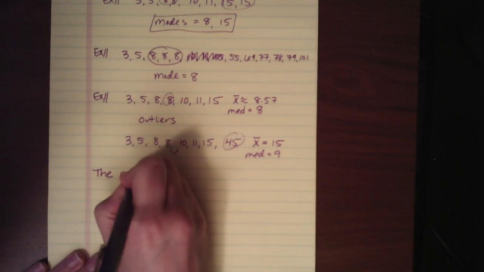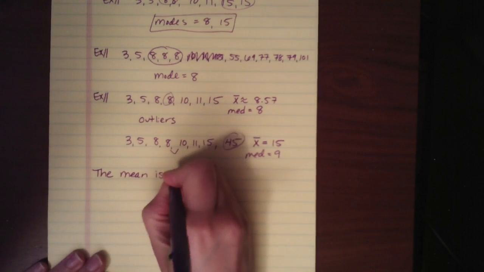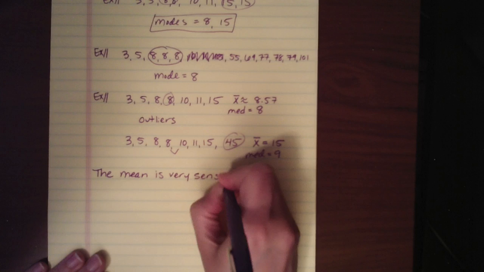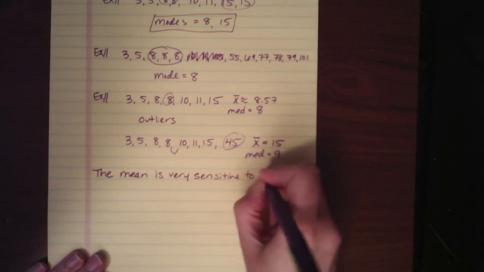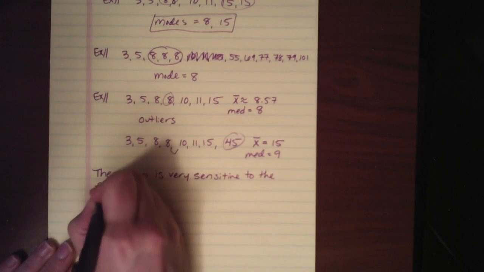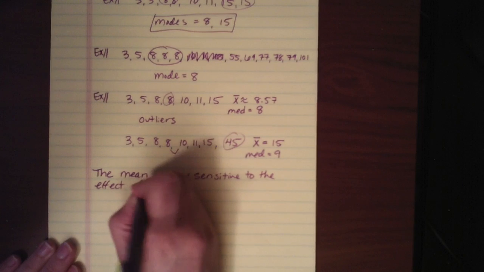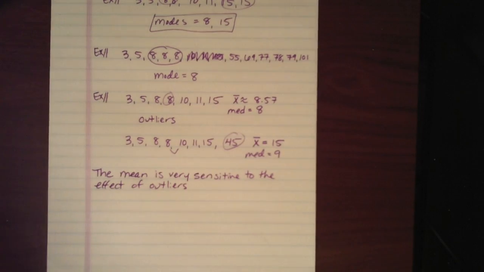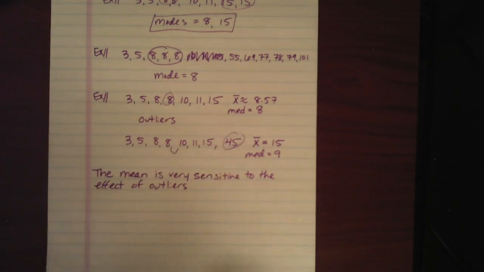is that the mean is very sensitive to the effect of outliers. Okay, it's very sensitive to the effect of outliers.